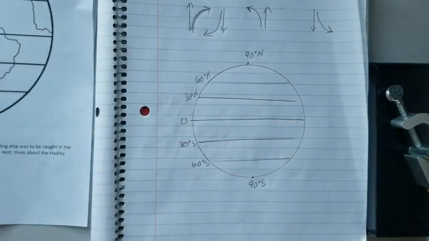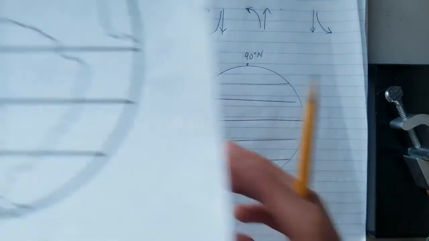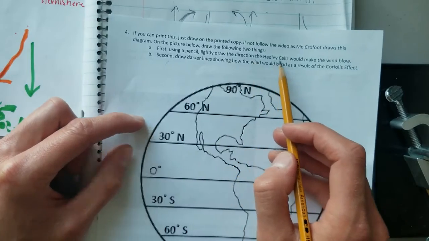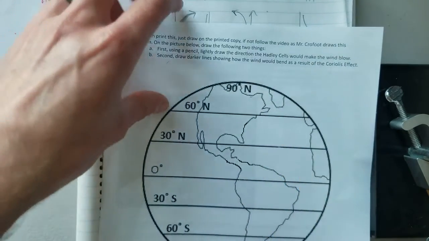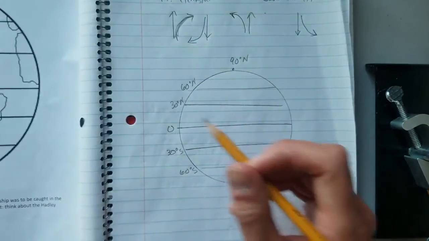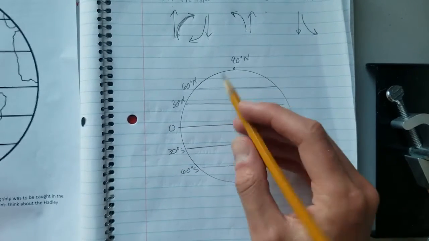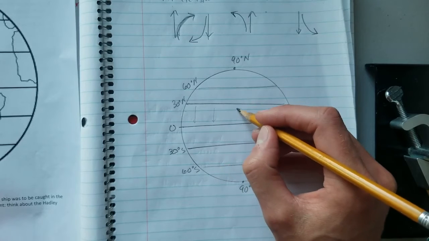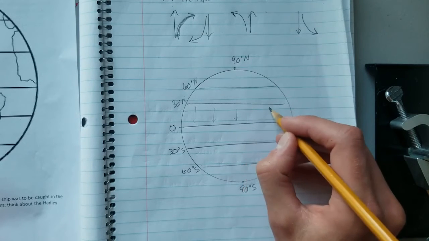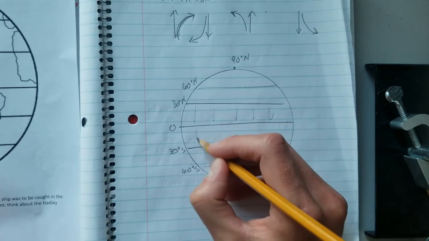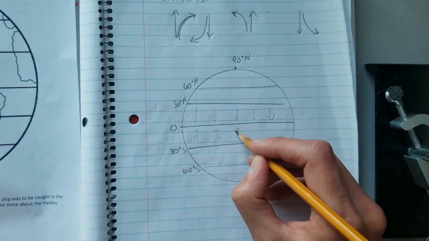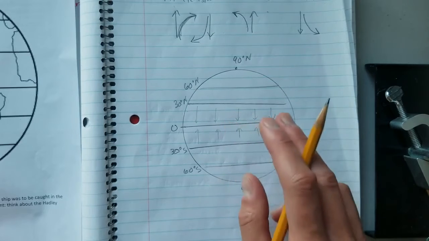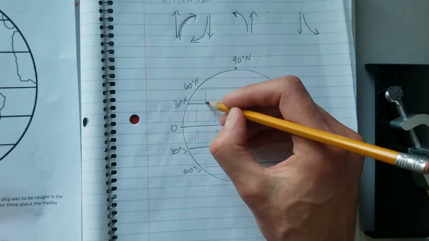So we got that. The first thing it says is using a pencil, lightly draw the direction of the Hadley cells to make the wind blow. So again, this should probably be done in your journal. And so we know that the Hadley cells are going to be going, right? We did this in the warm-up. We know that they're going to be going south in this region, north in this region. I'm just drawing the arrows from the warm-up that we just did, right?